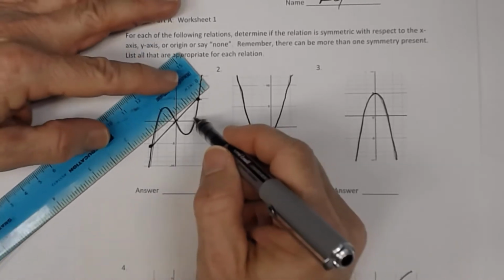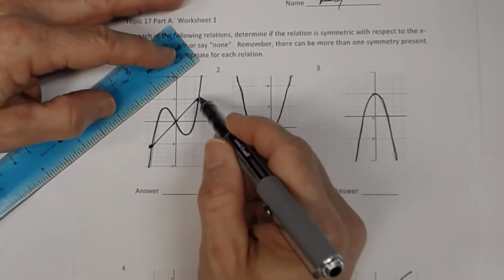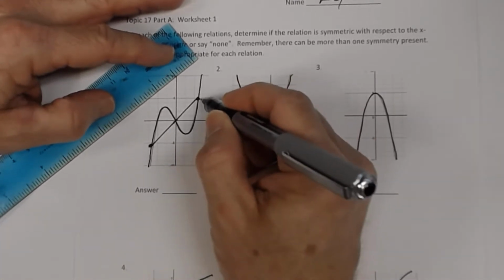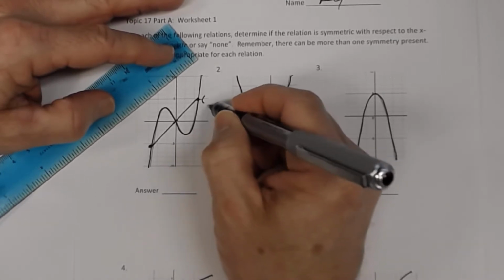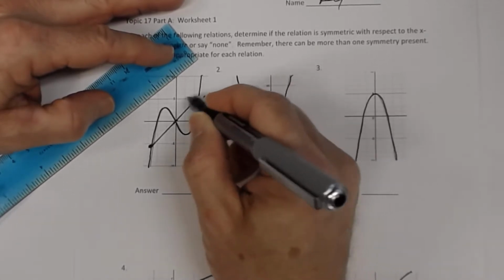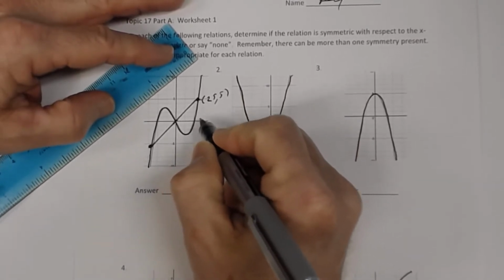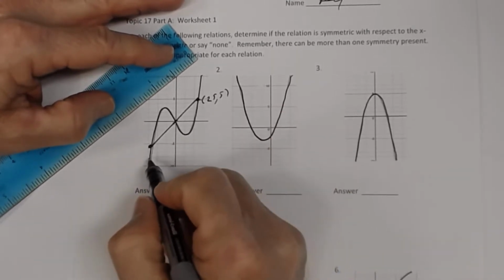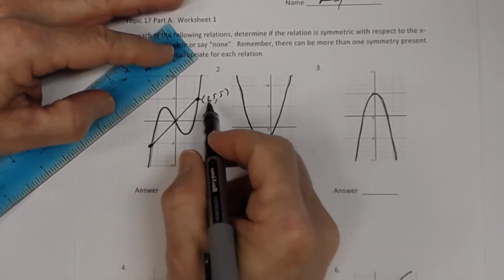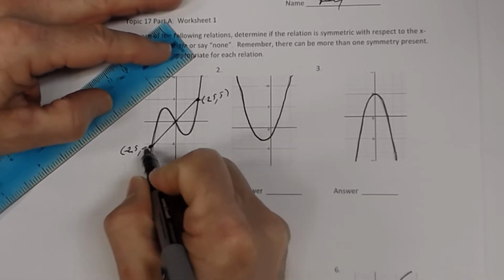You can't really tell what the coordinates are here. But let's say this is, I'm making this up, 2.5 comma 5. I made that up because you can't really tell what these coordinates are. And then over here, let's say this is negative 2.5, negative 5.